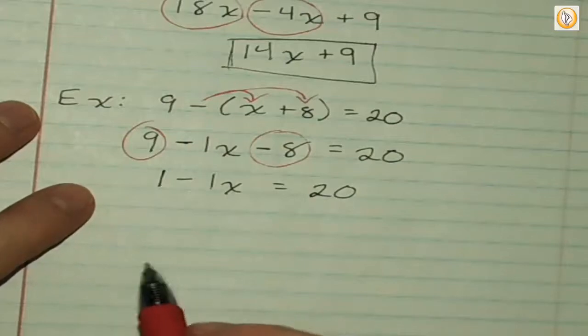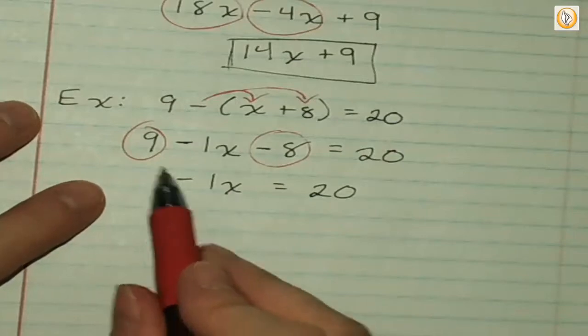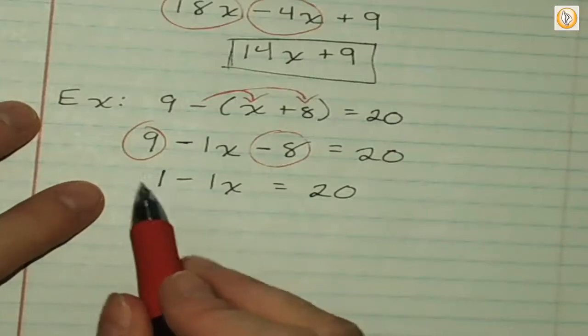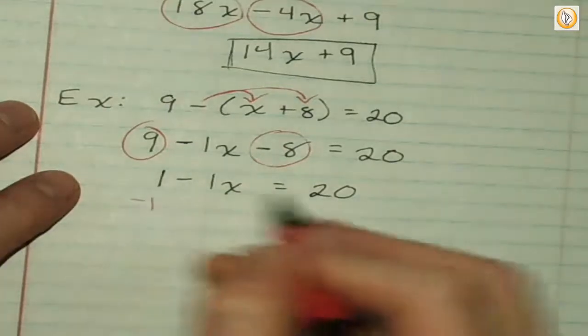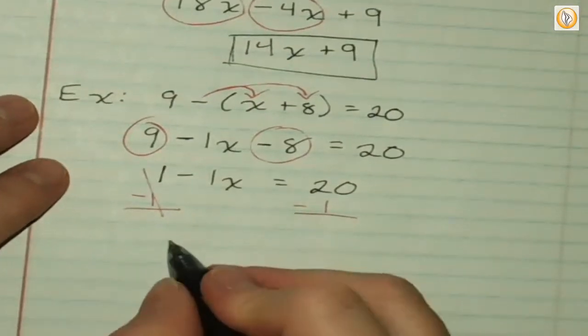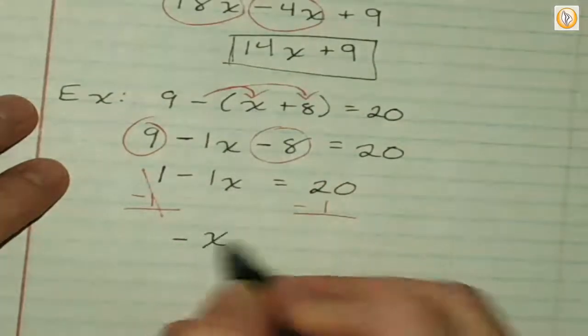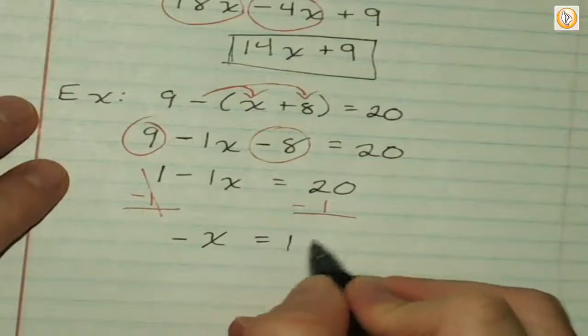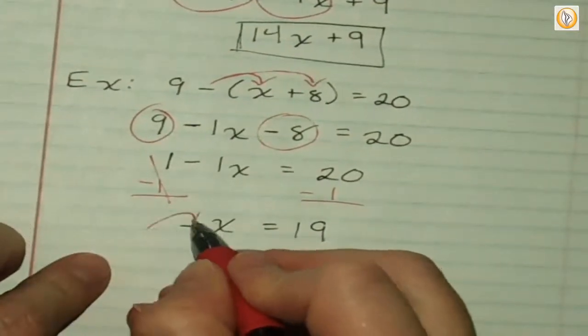Okay, so what do we need to move? The 1. This right here? Yeah. Okay, if this is positive, right? Good. So what's the opposite of positive 1? Negative. So we're going to subtract 1 from both sides. And we get, basically, let's go back to negative x equals 19. Can I have a negative variable right here?